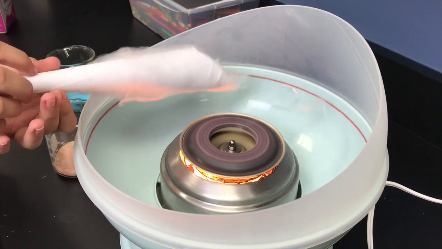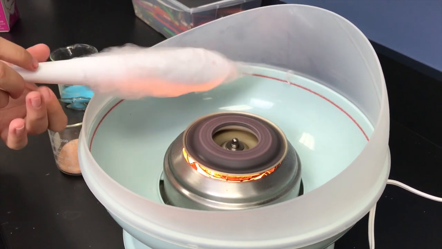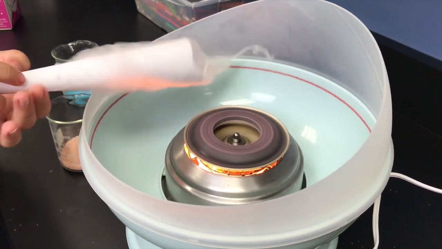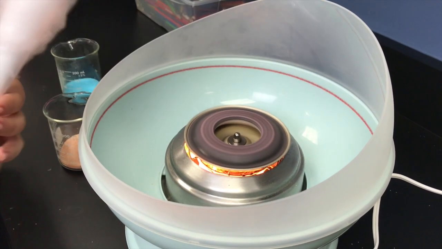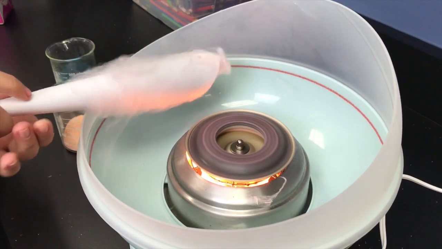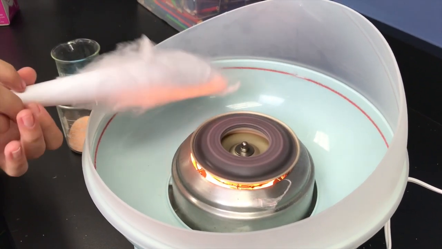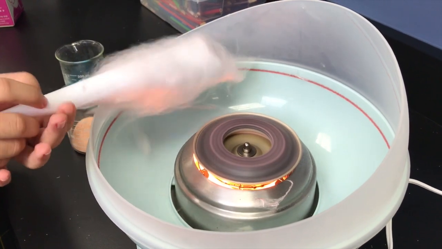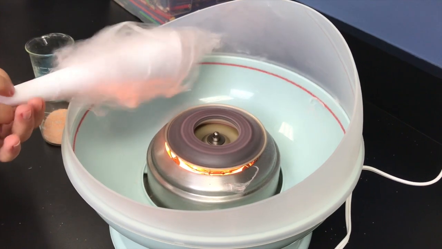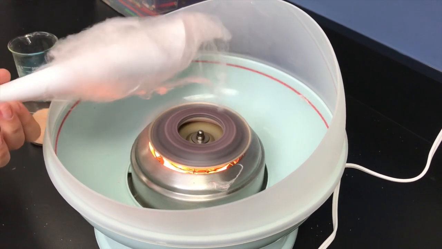There are tiny holes on the sides of the container where strands of the hot liquid sugar are flung out as a filament just 50 microns in diameter. They turn solid as soon as they meet the cool air outside the container. All you have to do is collect these filaments around your paper to get a delicate mass of cotton candy to eat.